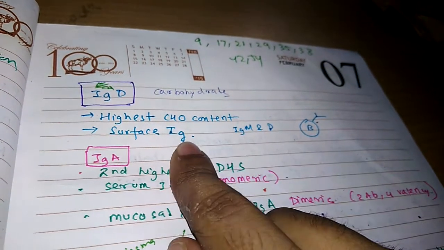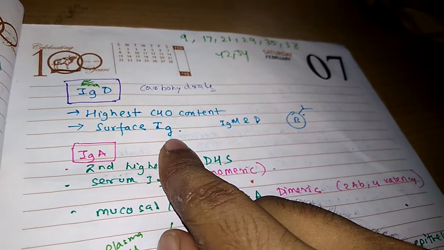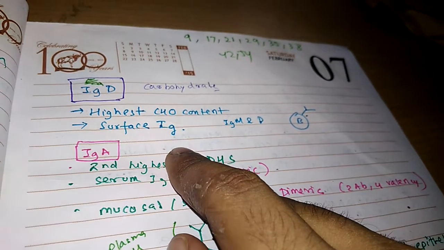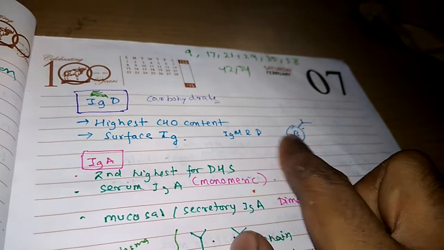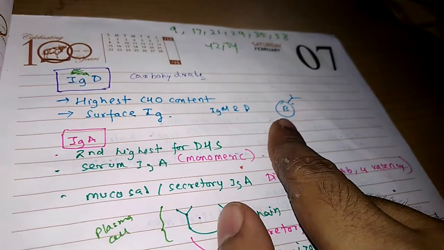And it is a surface antigen, as I told you before. The surface, M and D. IgM and IgD are present on the surface of B lymphocyte.